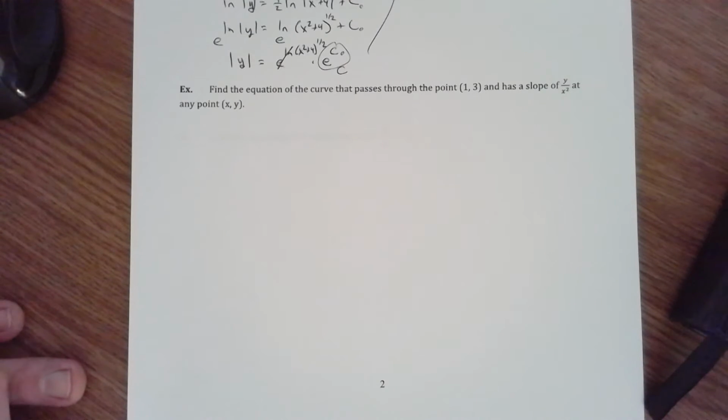Okay, welcome back. This is the second section, the last section of second part of section 6.3, differential equations, separation of variables, and the logistic equation. My goal is in about 10 minutes or so to finish the last three examples, so let's dive in here.